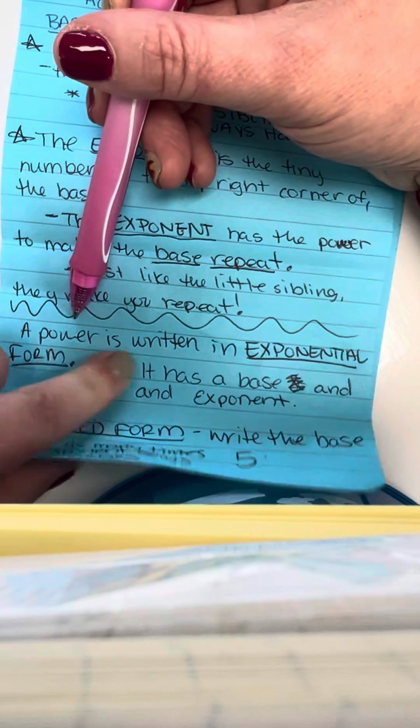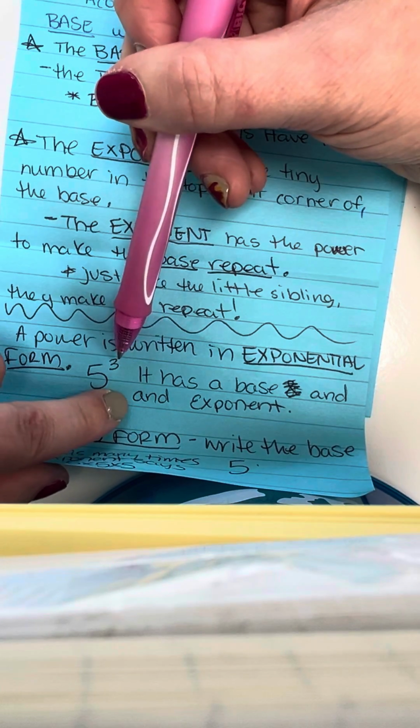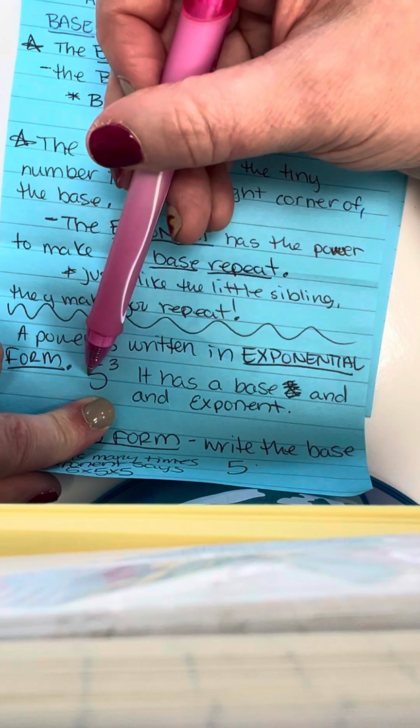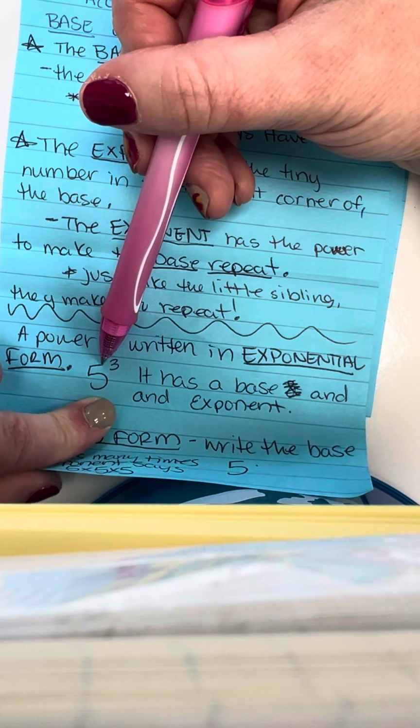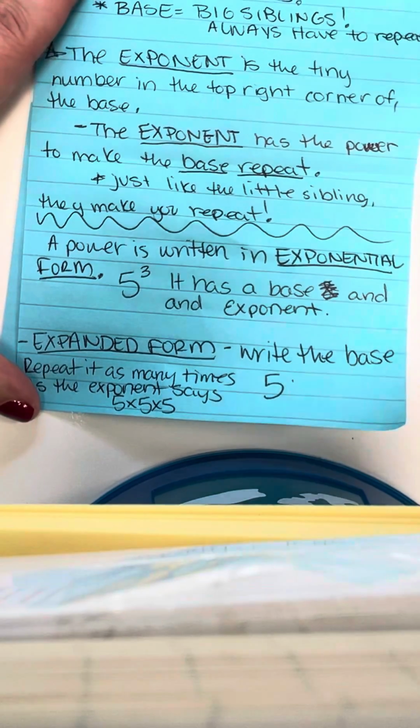So a power is written in exponential form, like this, because it has an exponent. So this is a combination of the base and the exponent. That is exponential form. Let's talk about expanded form.